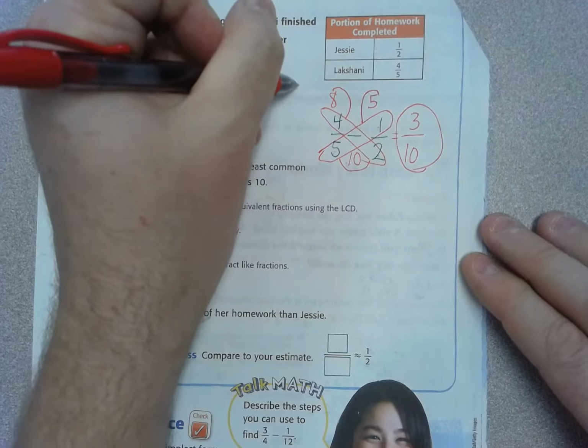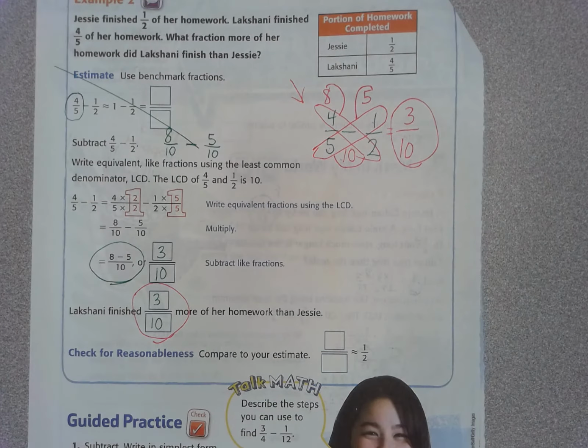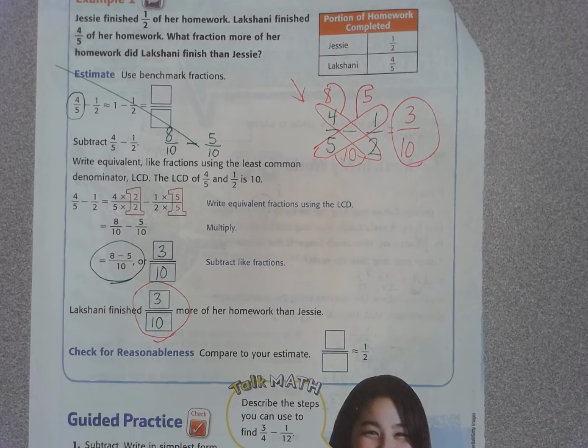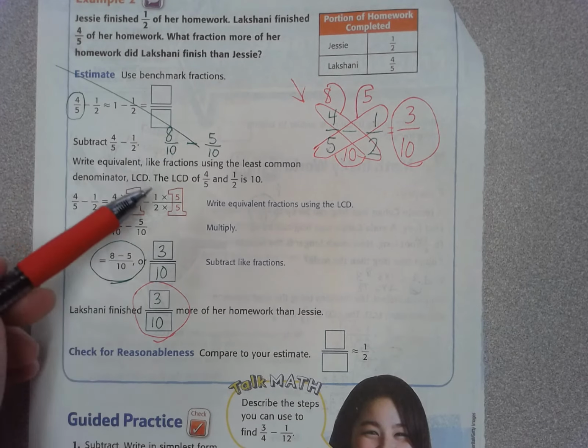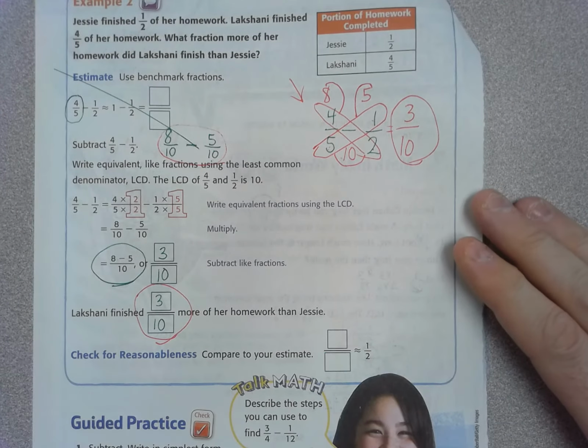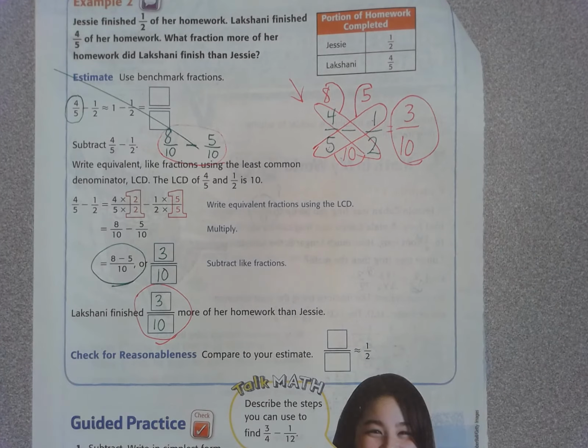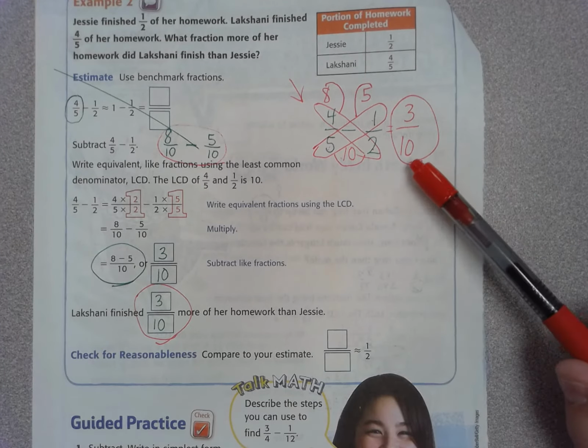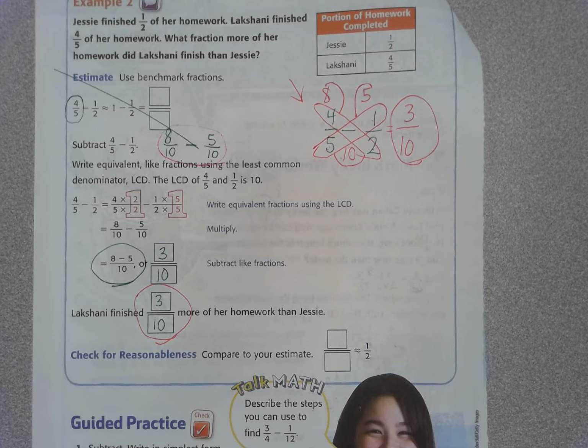This is just a shortcut, guys. It's a shortcut to help you work on these problems instead of having to go through this route. This is the standard way that I was taught right here: finding the common denominator and then doing the exchange. This way is kind of a shortcut, and it works only for adding and subtracting fractions that have unlike denominators.